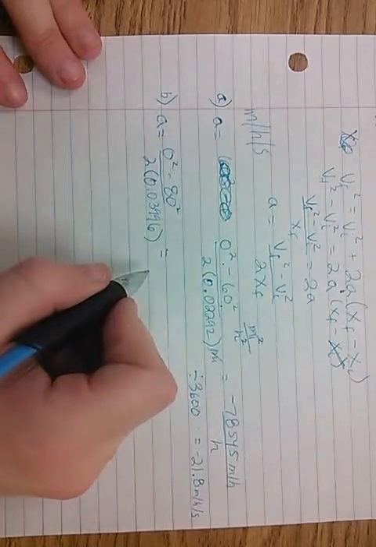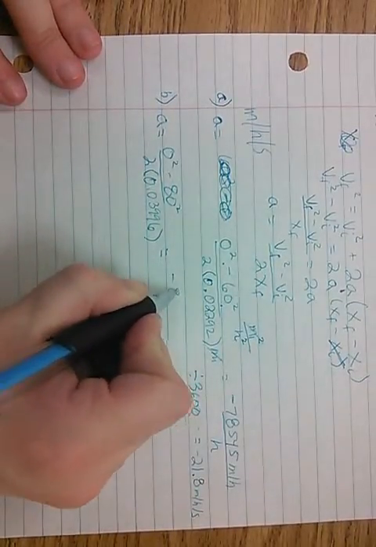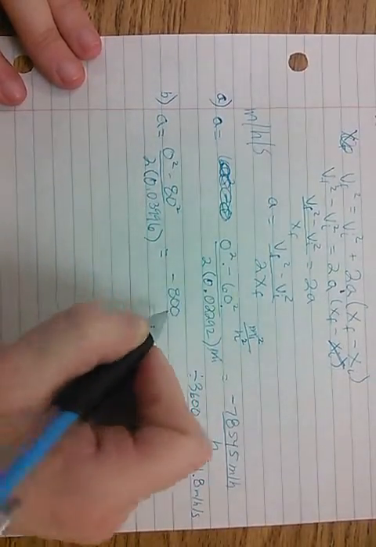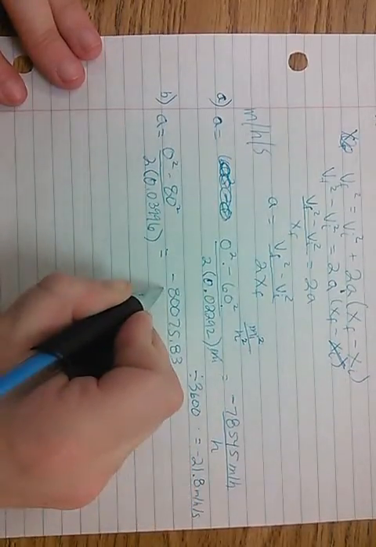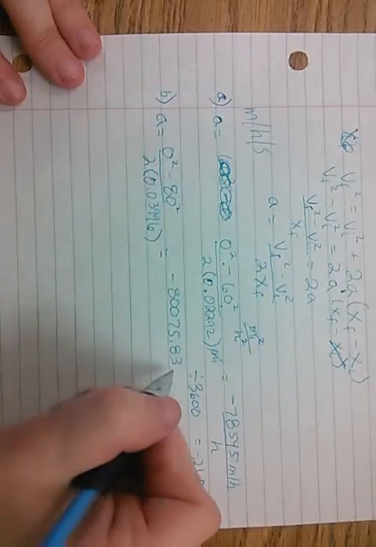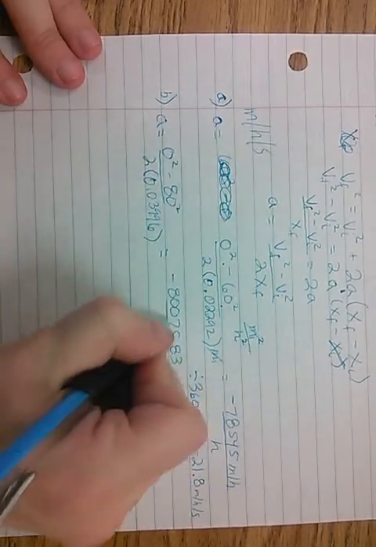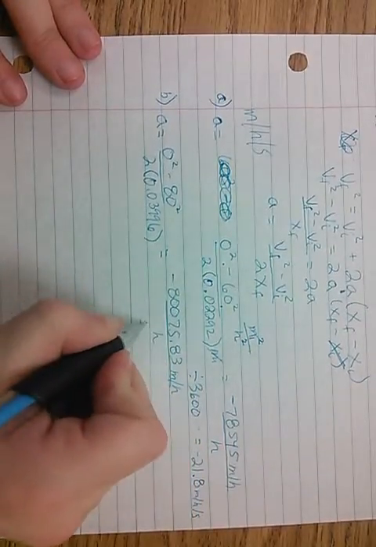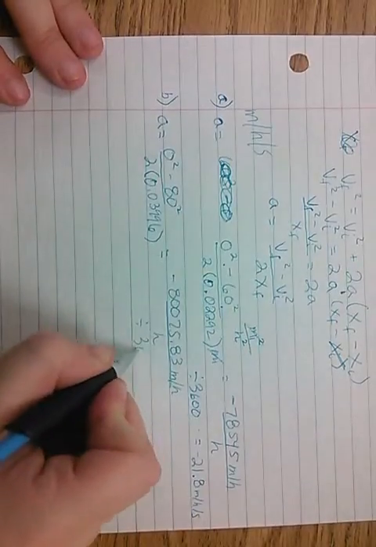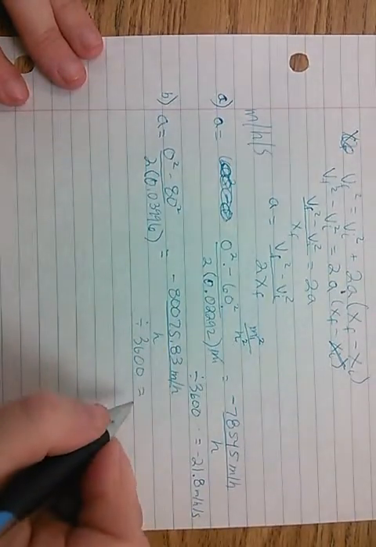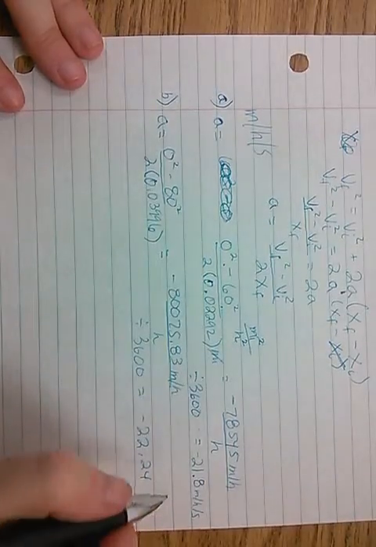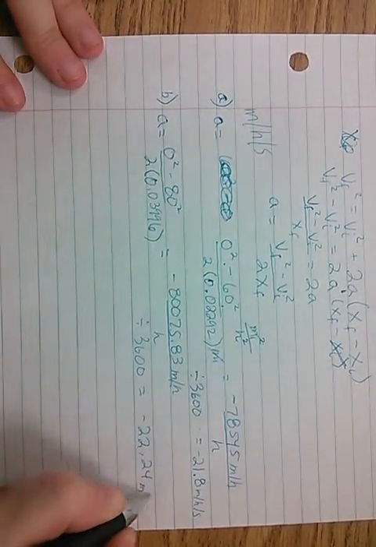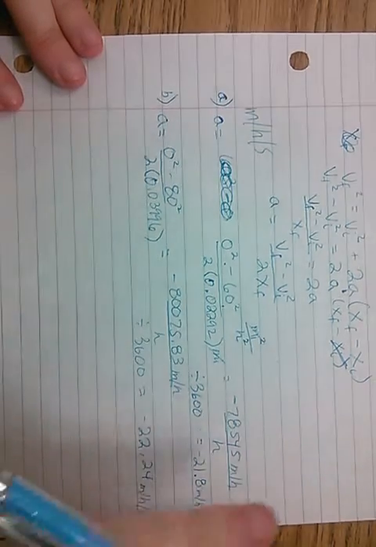So when you plug that into your calculator, again, that's in miles per hour. So again, you divide by 3,600, and you get negative 22.24 miles per hour per second.